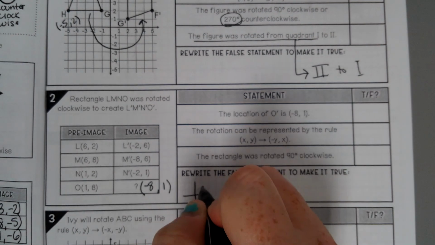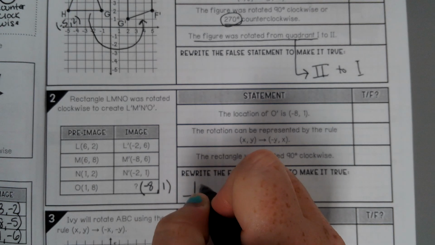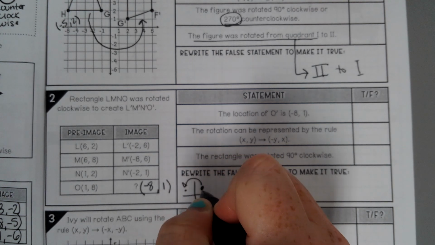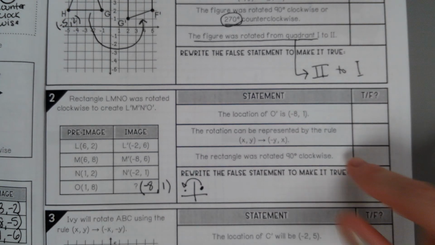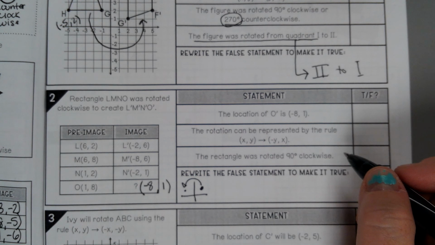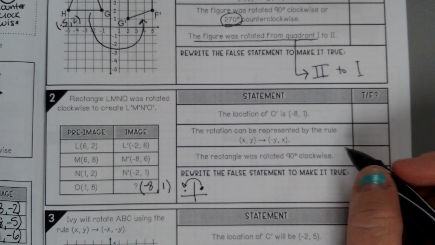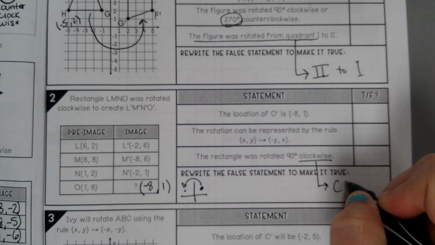So we were here, and now we're here. Because it was positive, positive, now it's negative, positive. So that's false. It would be counterclockwise.